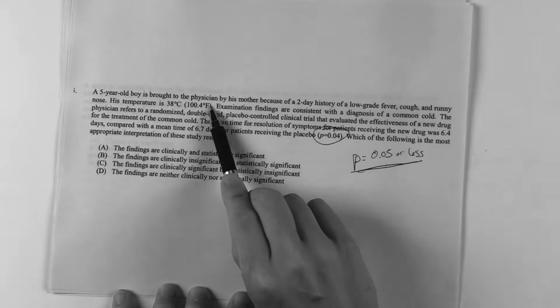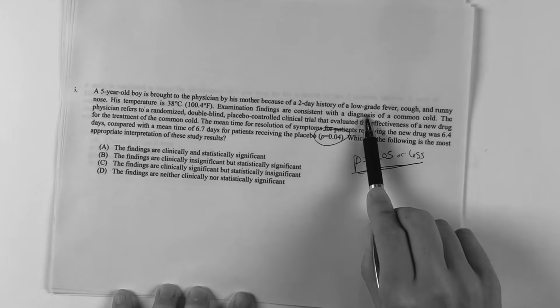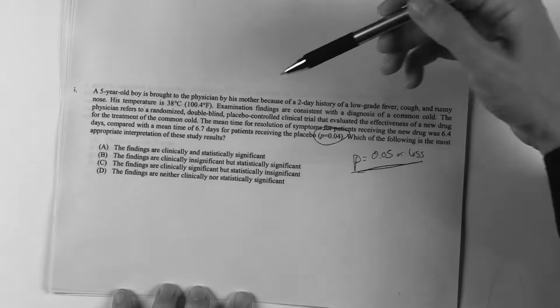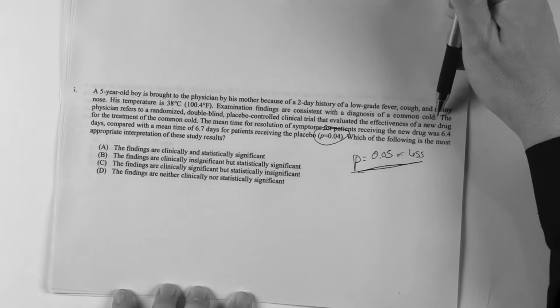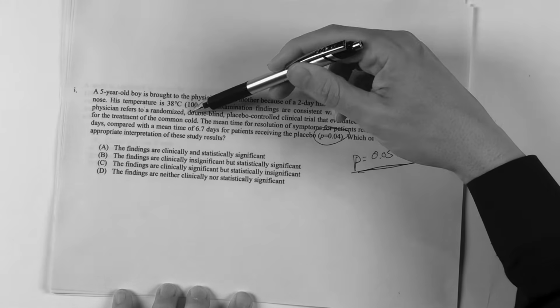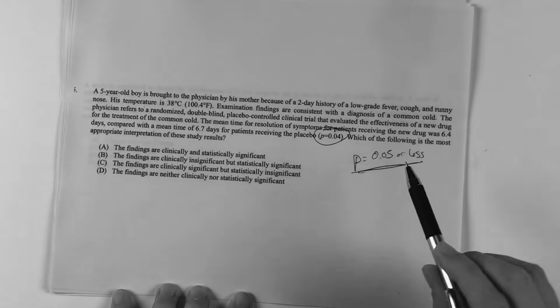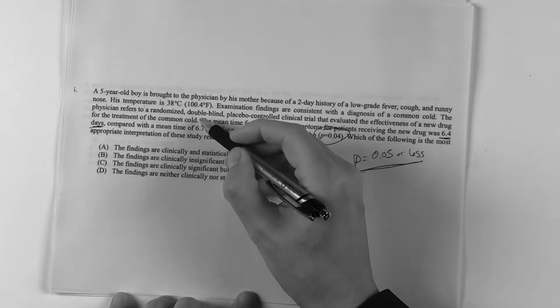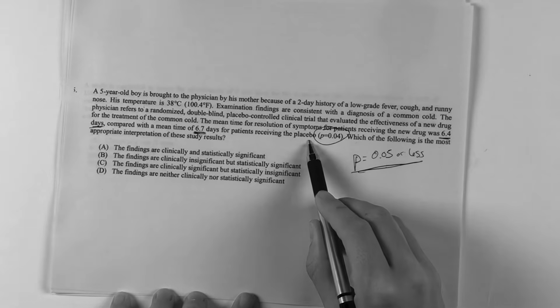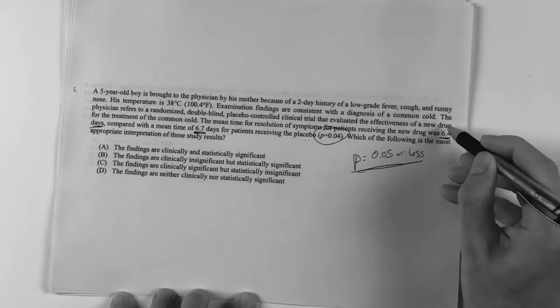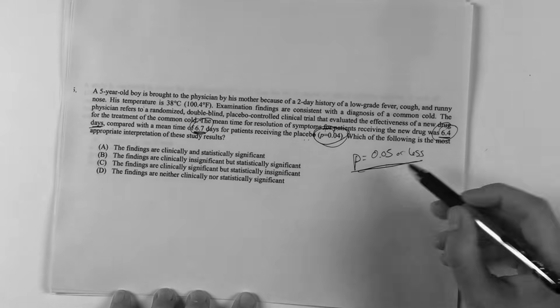So it says a 5-year-old boy is brought to the physician by his mother because of a 2-day history of low-grade fever, cough, and runny nose. His temperature is 104. Examination findings are consistent with diagnosis of a common cold. The physician refers to a randomized, double-blind, placebo-controlled trial that evaluated the effectiveness of a new drug for the treatment of the cold. The mean time for the resolution of symptoms for the patient receiving the drug was 6.4 days. So if you received the drug, your symptoms lasted for 6.4 days, compared to the mean time 6.7 if you took a sugar pill. So there wasn't much difference, 6.4 versus 6.7, not too much, even though it had a good p-value. So what are my answer choices?